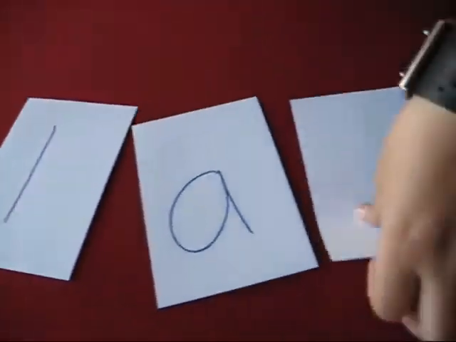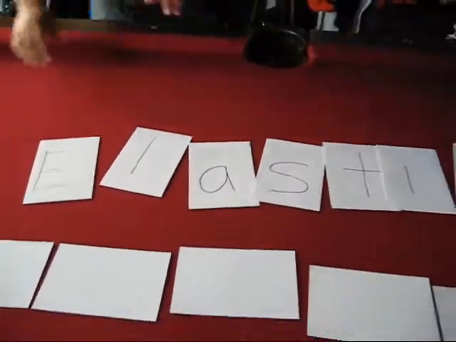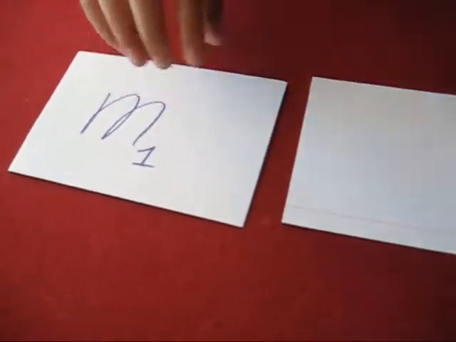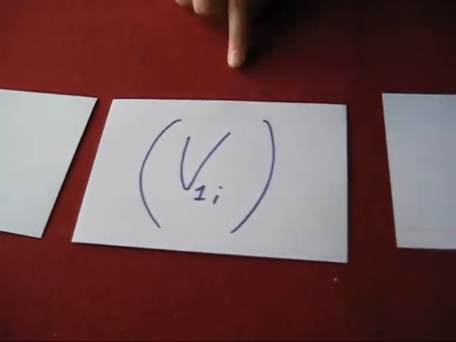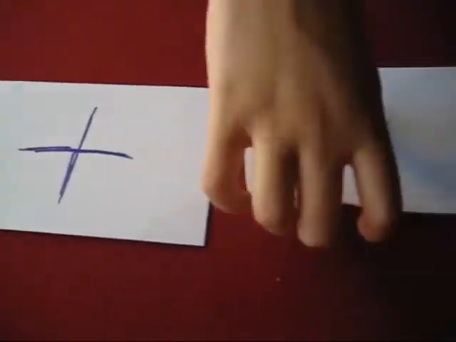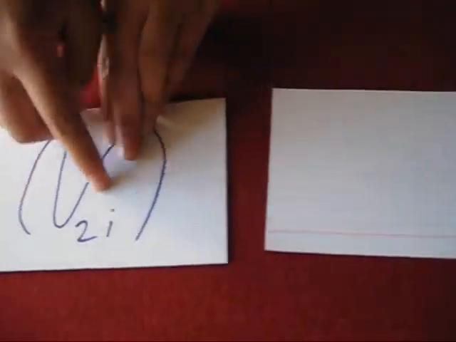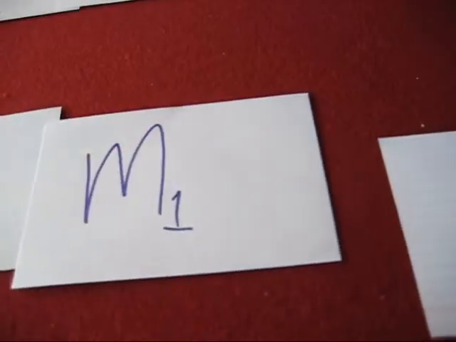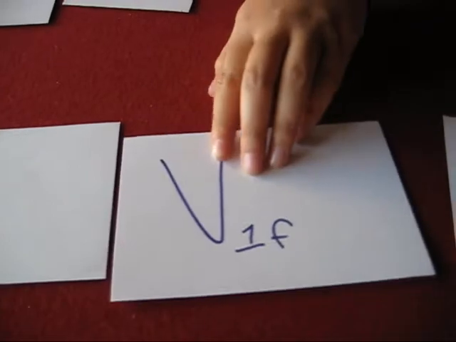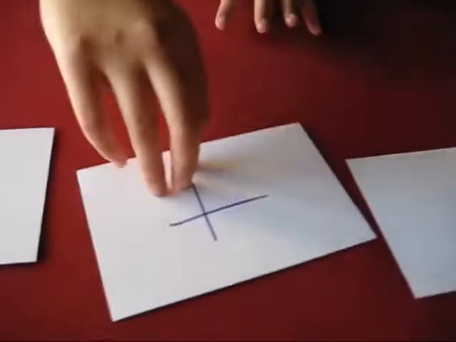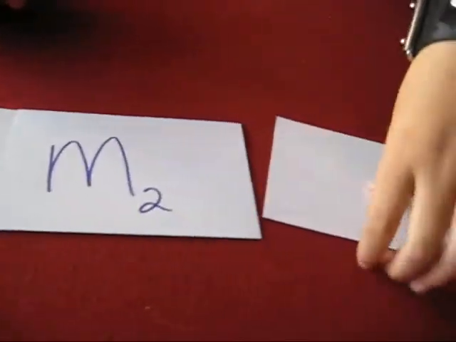Now it's time for elastic collision, and the equation is mass of the first object times the initial velocity of the first object plus the mass of the second object times the initial velocity of the second object, equals the mass of the first object times the final velocity of the first object plus the mass of the second object times the final velocity of the second object.